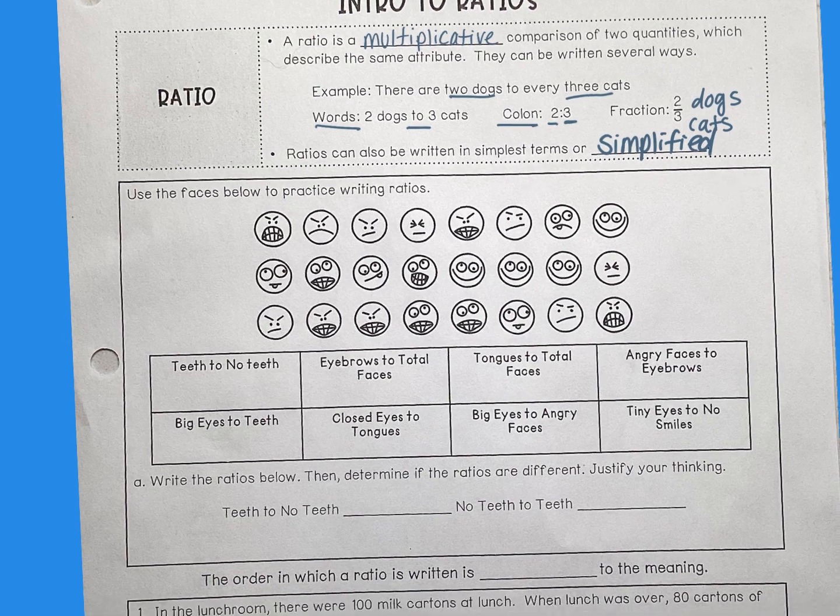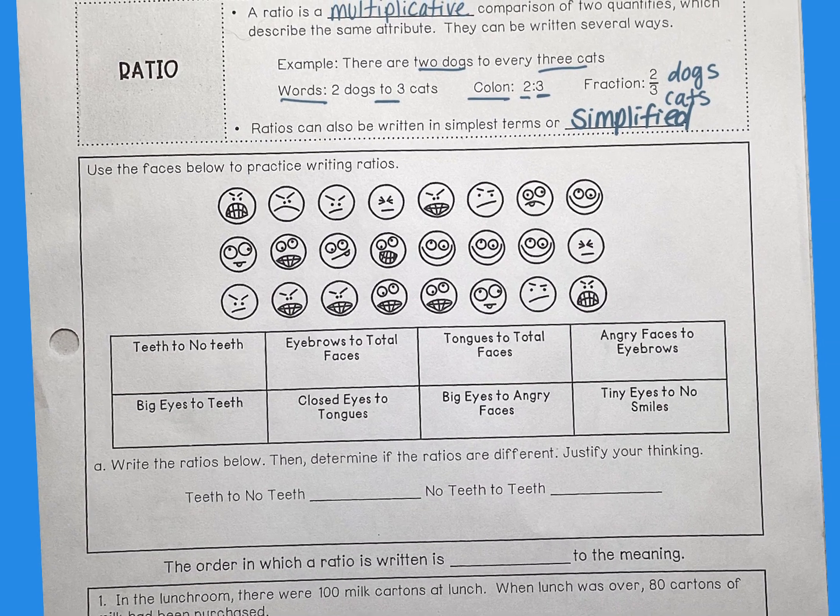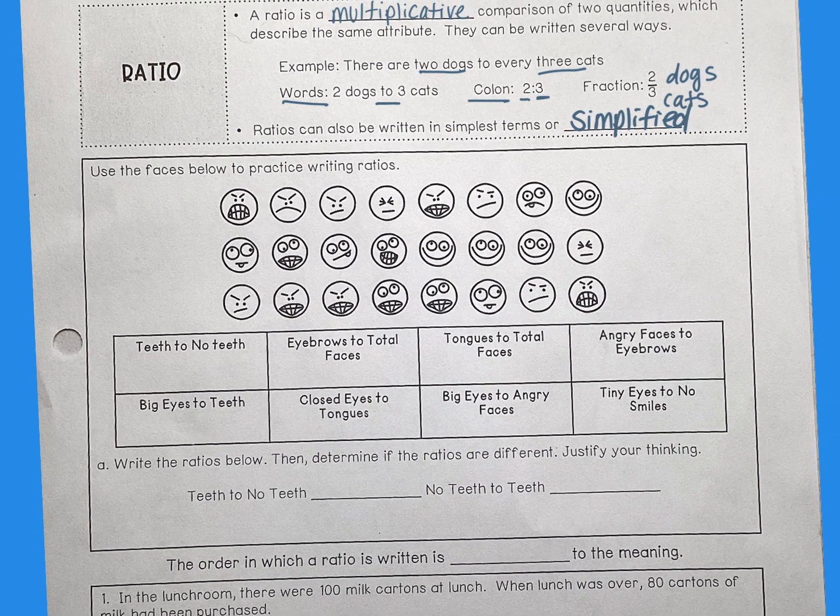So looking at this bottom portion here, it says use the faces below to practice writing ratios. So for our first box, it asks us to compare the number of teeth to no teeth. So I'm going to go through and count. I have 1, 2, 3, 4, 5, 6, 7, 8, 9 people with teeth.